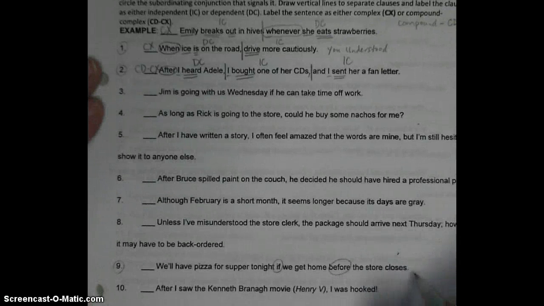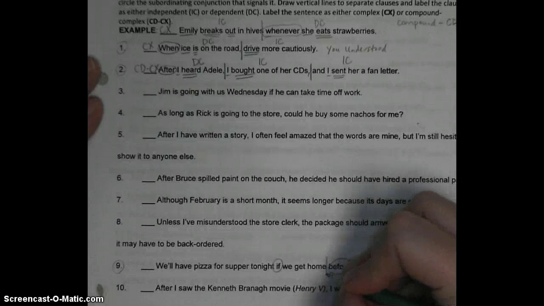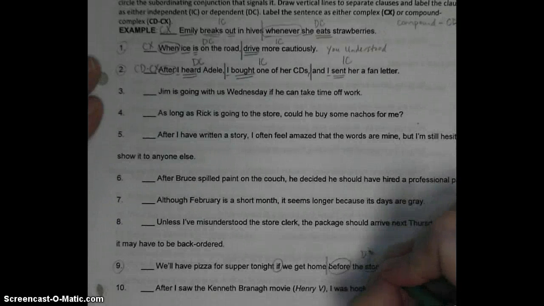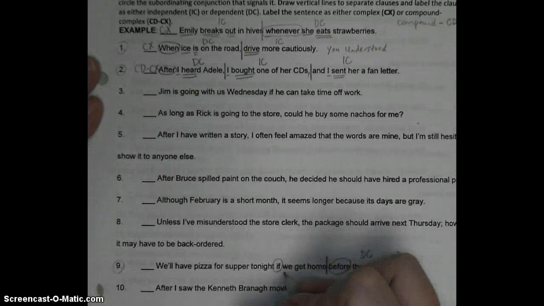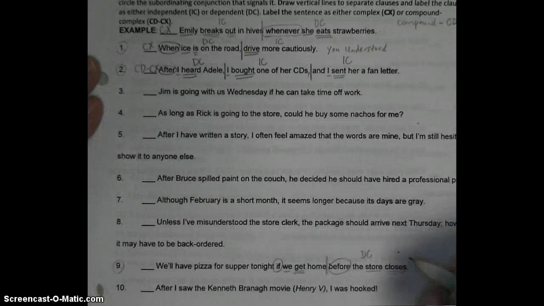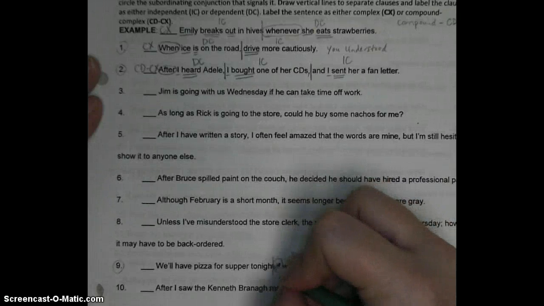Before the store closes. That has a subject and a verb. And there's my subordinating conjunction. So I'm guessing that that's my dependent clause. Let's take a look from here to the other subordinating conjunction where I drew the line. We get home. Same thing: subject, verb, subordinating conjunction. So that's a dependent clause too.